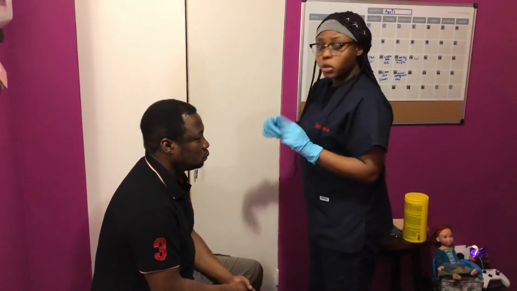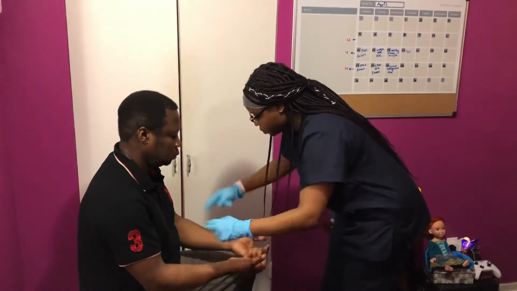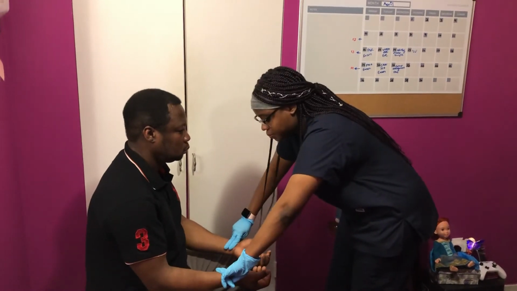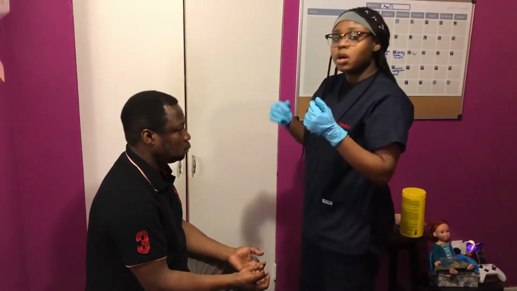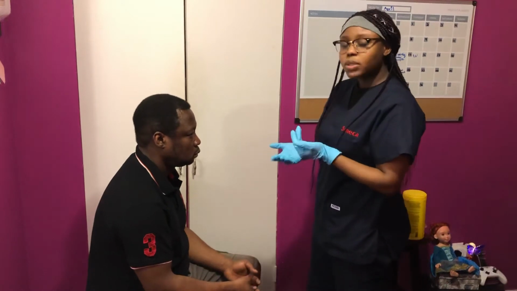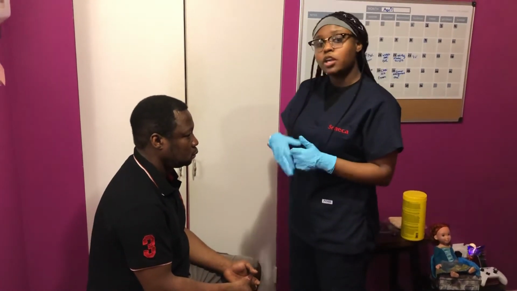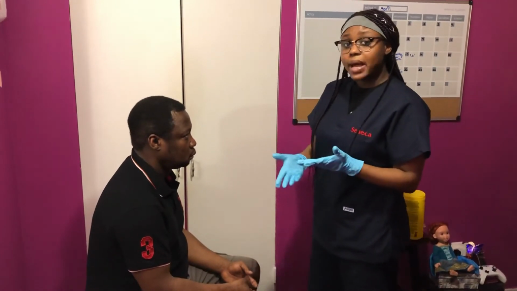Now we're going to move on to palpating the radial pulse for 1 minute simultaneously. Alright, so the rate was at 60 beats per minute. The rhythm was regular, quality was strong, grade strength was +2, and the pulse size was equal bilateral.